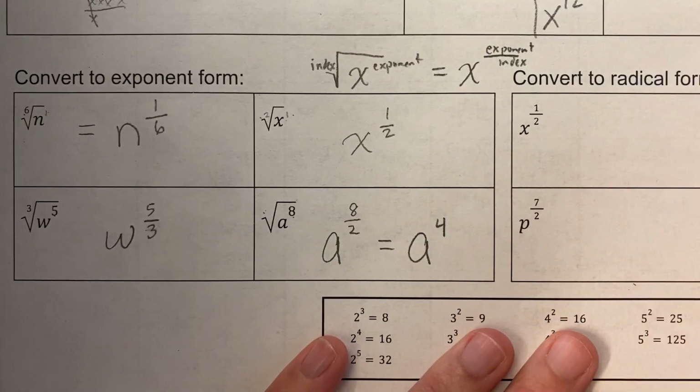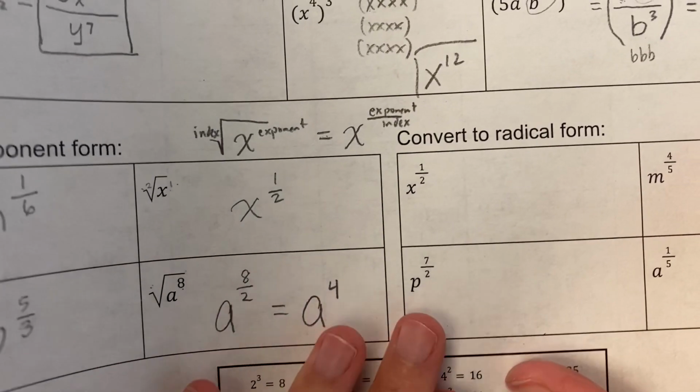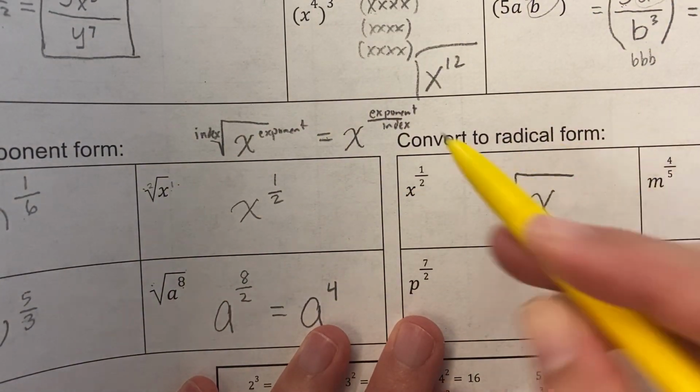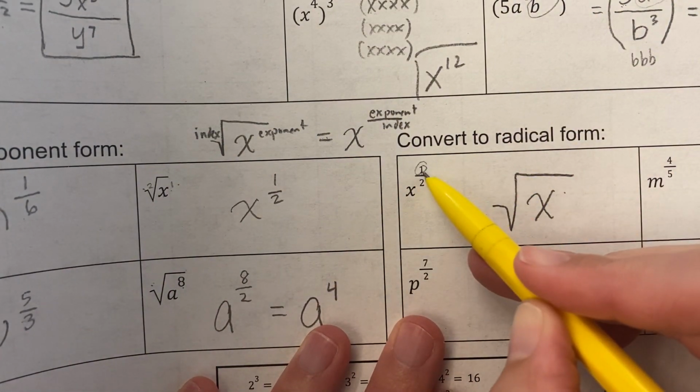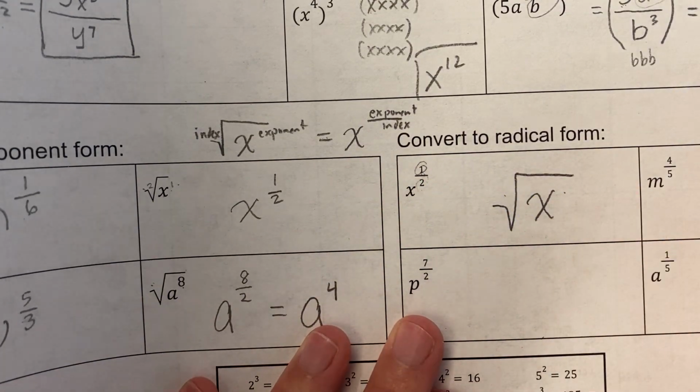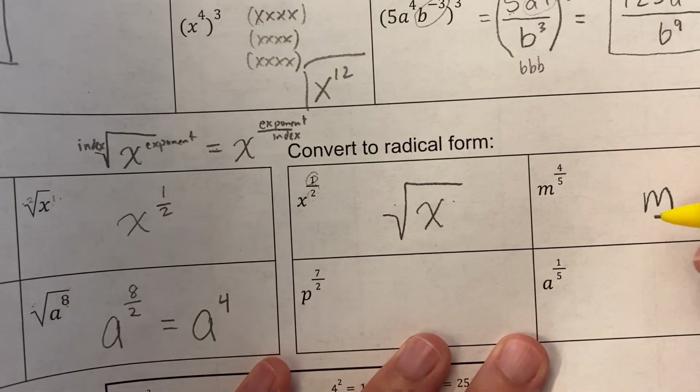Okay, now let's go the other direction. So now we're going from this to this. When I make my radical sign, I'm going to put my x. So this becomes the exponent. Oh, I don't write that. It's invisible. And then this becomes the index. Oh, I don't write that. It's invisible. Done.